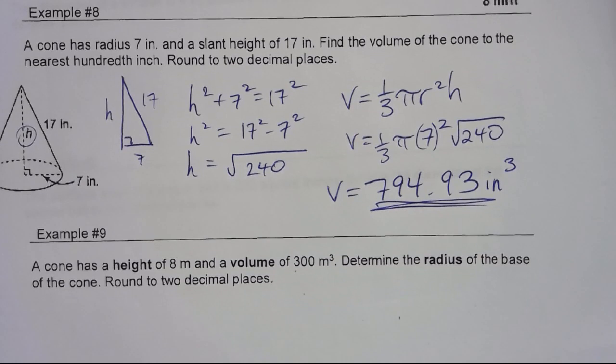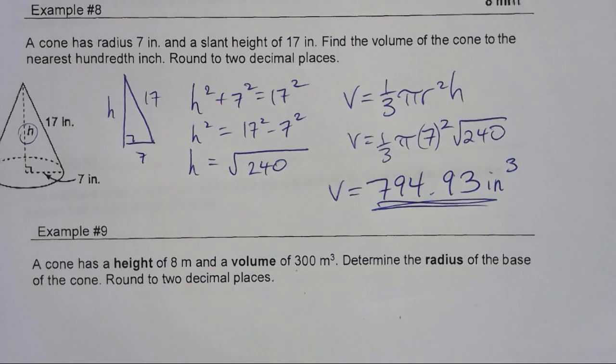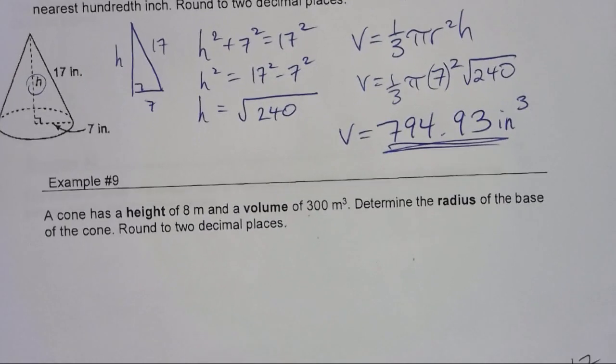This is another good place to maybe pause the video and try example 8 for yourself and see if you could get it. But I actually don't have a pause button on this particular recorder, so we just have to keep going.